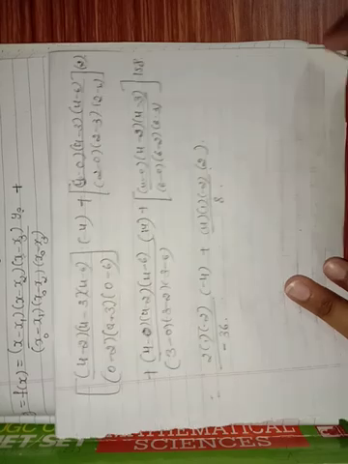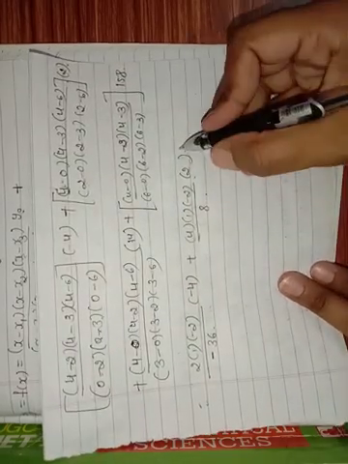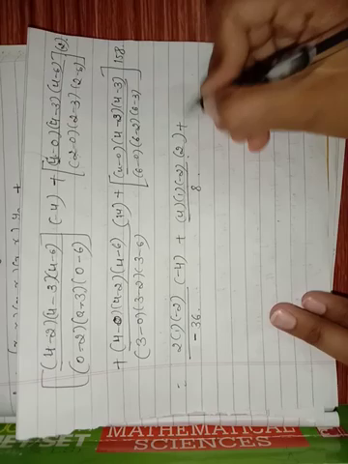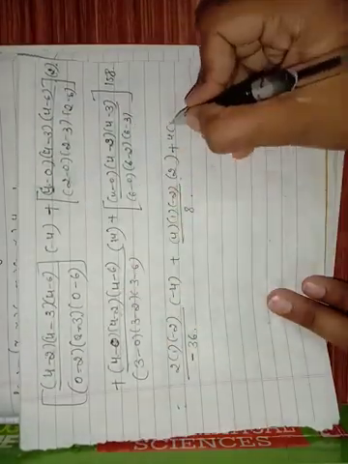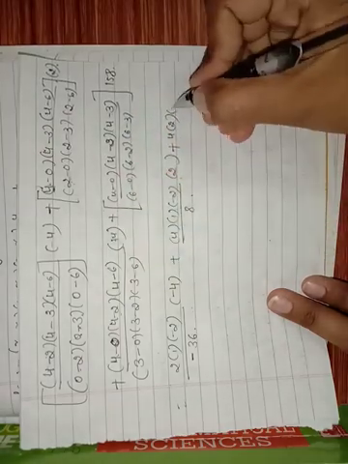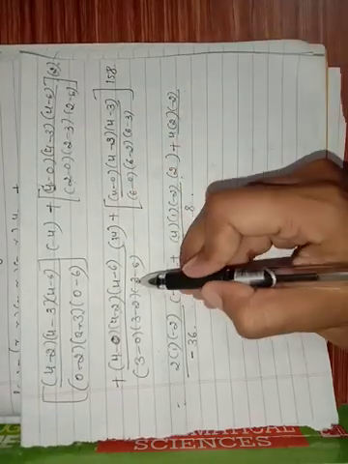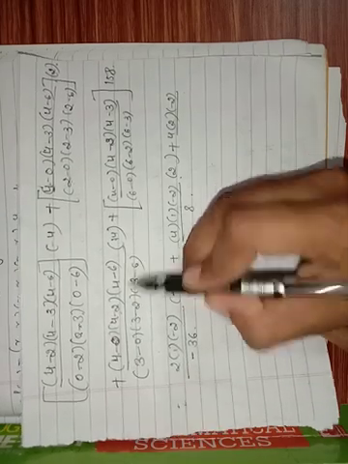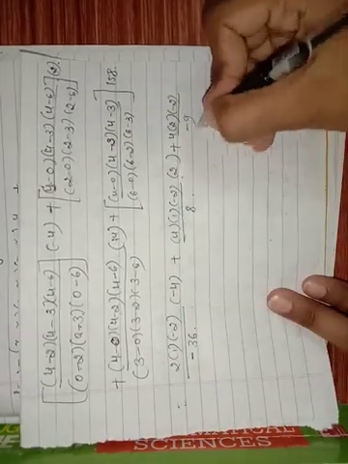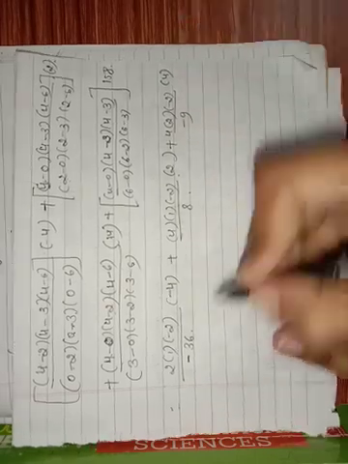Then plus 4, 4 minus 2 is 2, 4 minus 6 is minus 2, divided by 3 minus 6 is minus 3, minus 3 into 3 is minus 9, into 14.